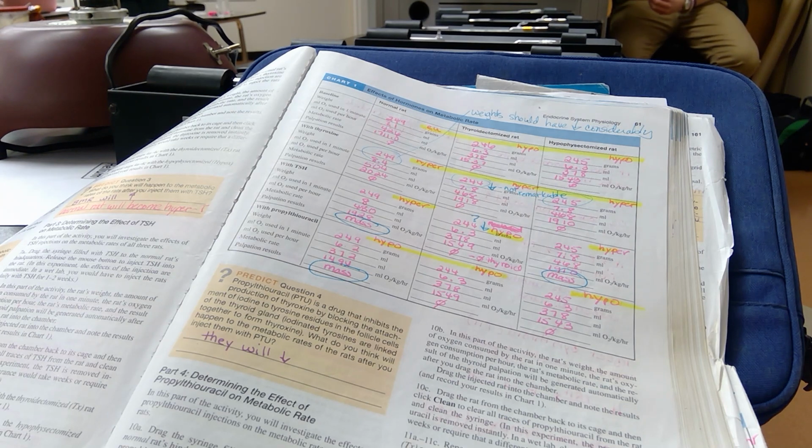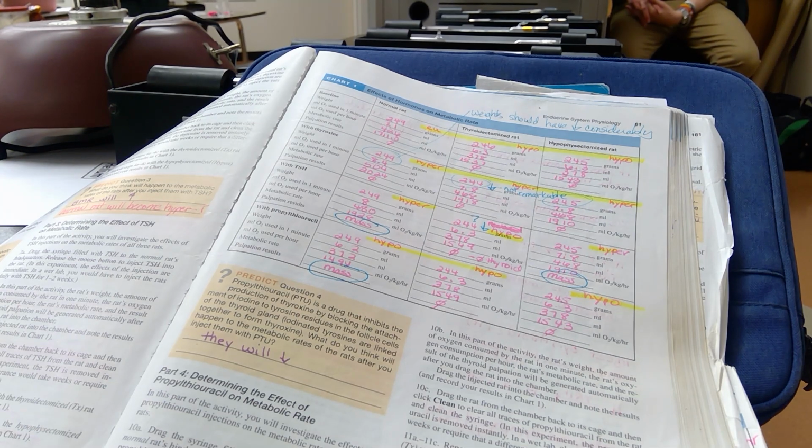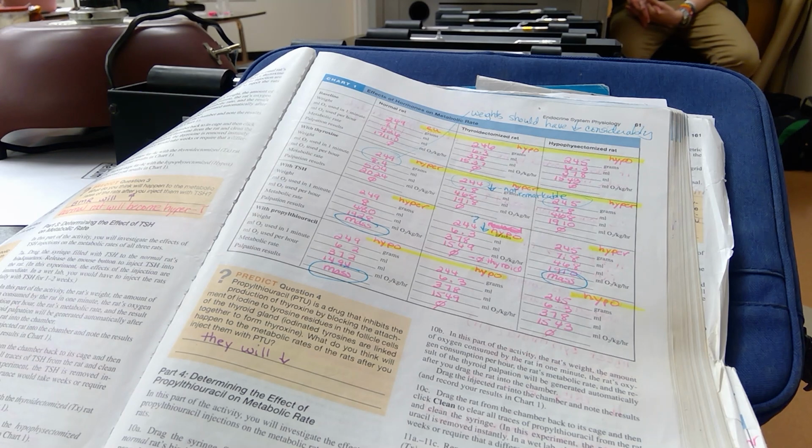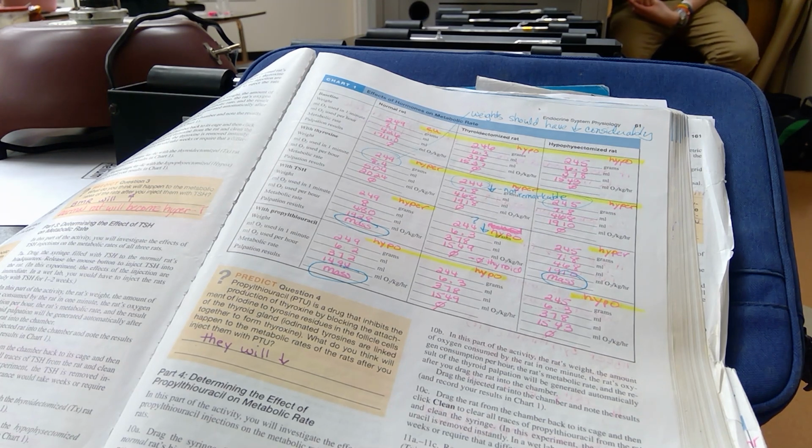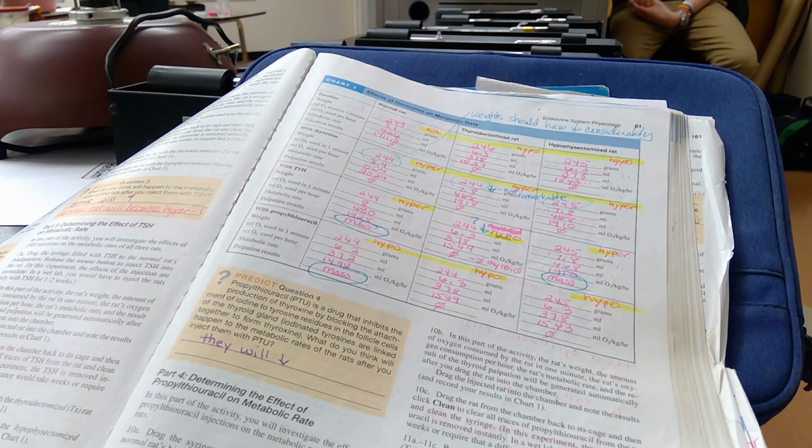If TSH goes up, or if we have Graves' disease where we have TSIs, the thyroid gland is overly stimulated. We were not playing with rats that had Graves' disease. So we're now going to inject TSH. The normal rat, when we injected TSH, its metabolic rate went up. Why? The thyroid gland was being stimulated more.